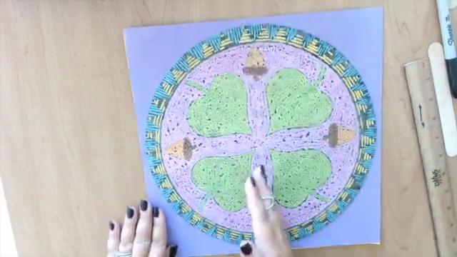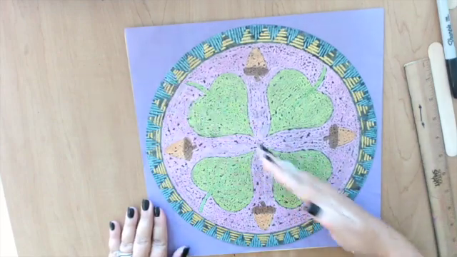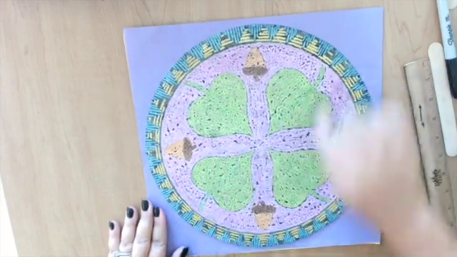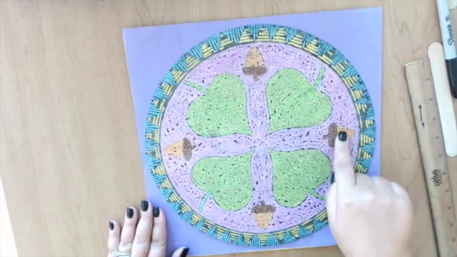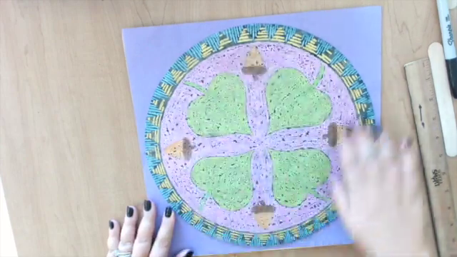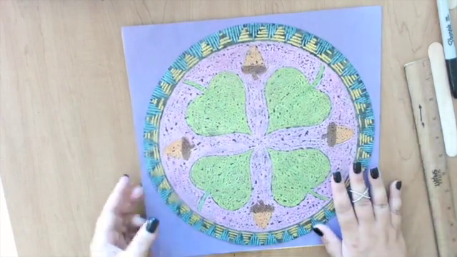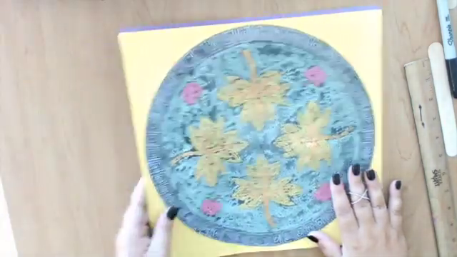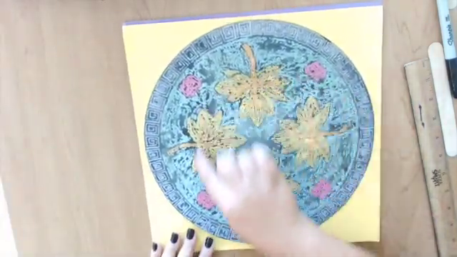But if you look at this design, I have these two leaves across from each other, and these two leaves are across from each other, as well as these acorns. Those are a symmetrical design. Here's another one that I did with leaves and apples.